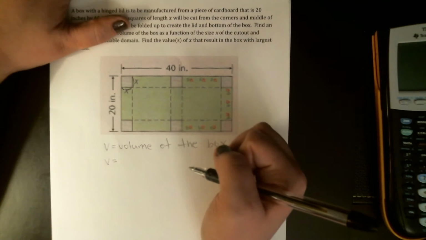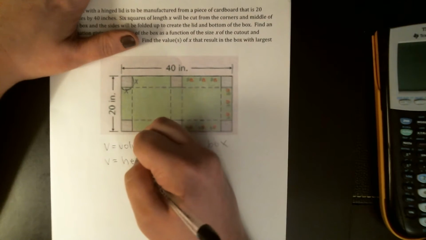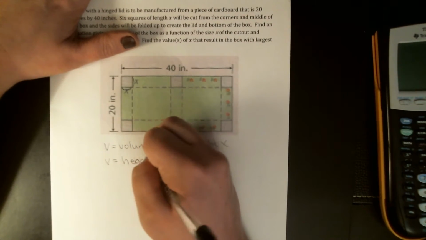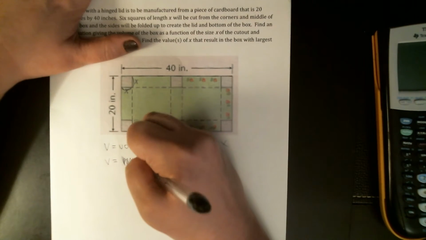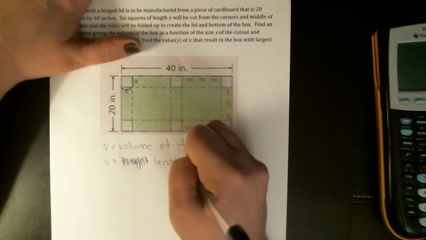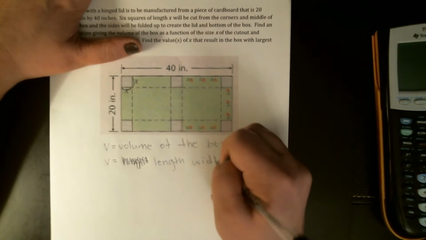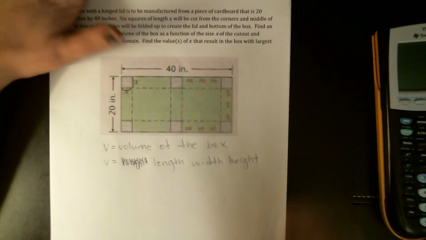First, the general idea is, how do you find the volume of the box? And this is something you guys should know. I don't expect you to know all sorts of volumes, but this one I want you to know. You can go in whatever order you want, but I'm going to go length times width times height. That's how I say it to myself in my head, so that's how I will write it.